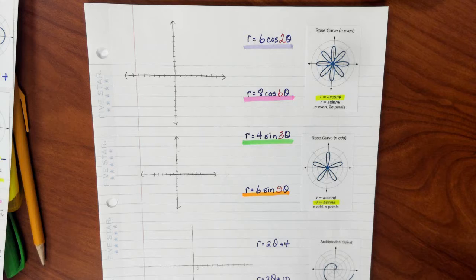Welcome back to part 2 of lesson 9.2, dealing with graphs in the polar coordinate system. And this second part is going to focus on the rose graphs. If you'll notice, these equations are r equals, radius equals, and do not have r squared. And if you'll notice, the thetas are multiples. They are either even or odd numbers, and that's going to help you determine the number of petals.